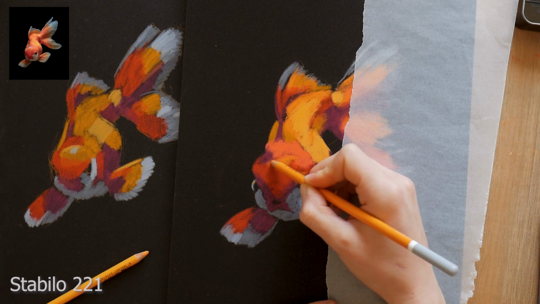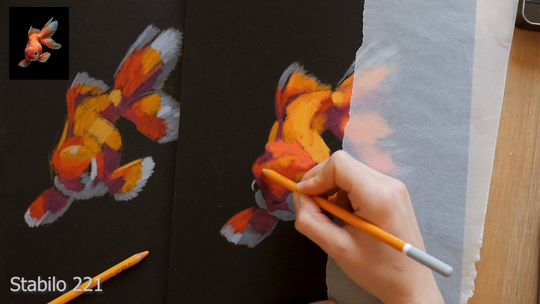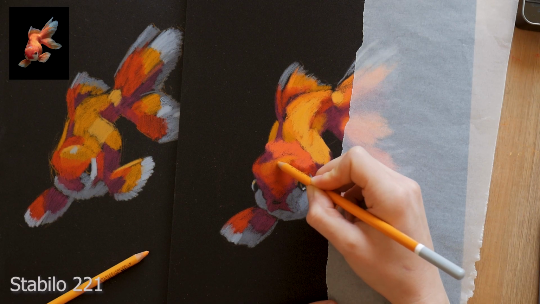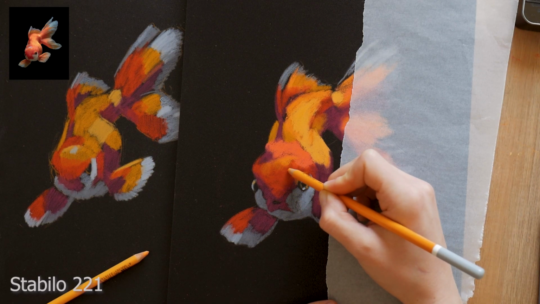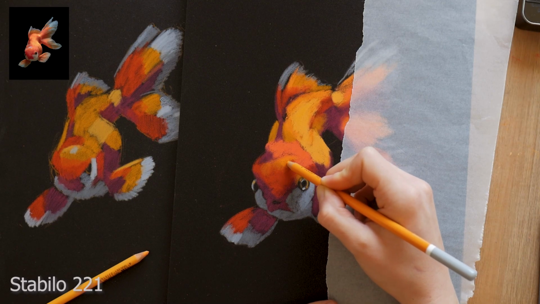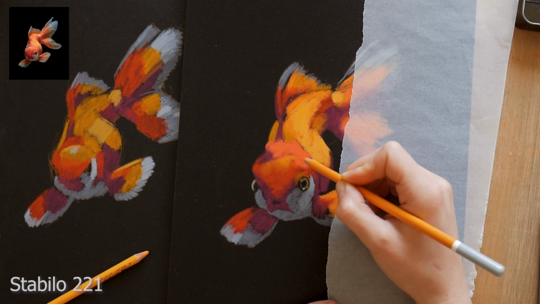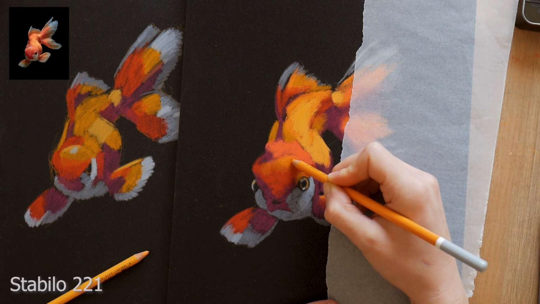So thinking about our edges, these are really soft. We're not adding details and we're not adding a new section. This is changes of light over an area of the scales or the skin. And because of that, a lot of this is really soft. If you make too many hard edges, it's going to look like everything's been stuck on instead.